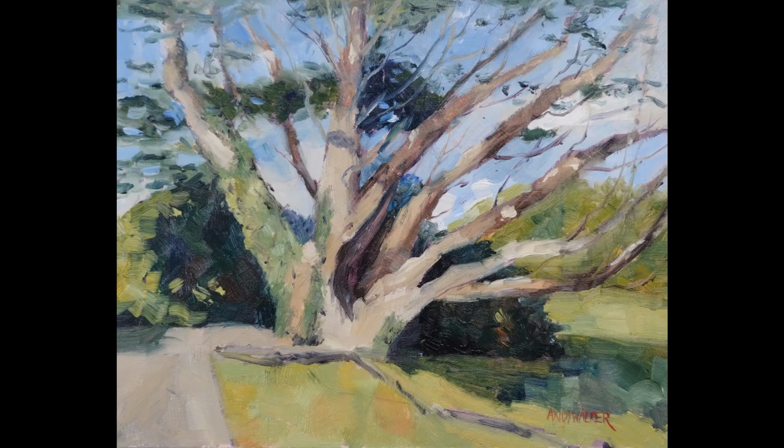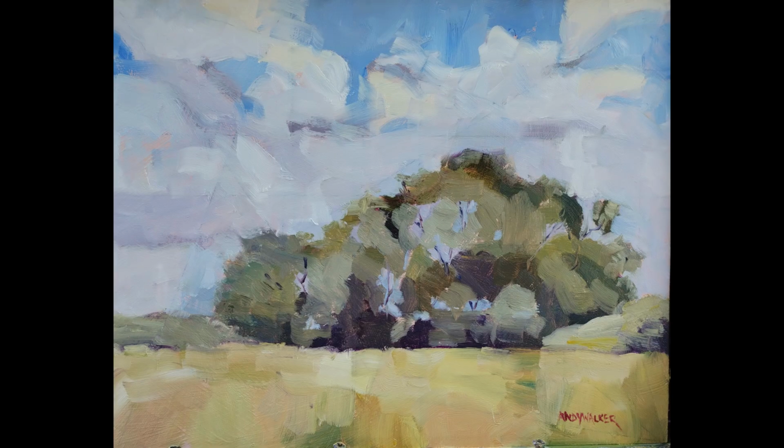And here's the finished painting for this one, and I'll just show you 1 or 2 others that I've done using the same method. So I hope that's encouraging for you.